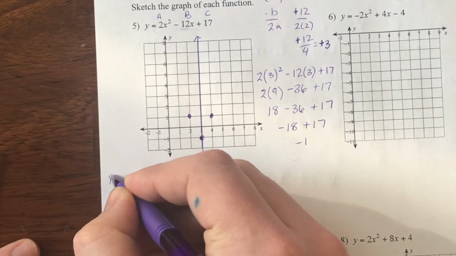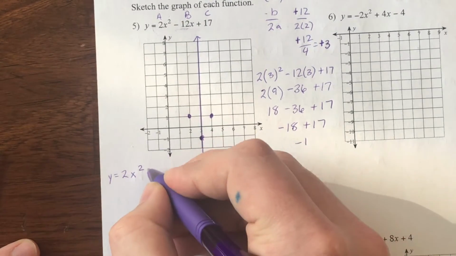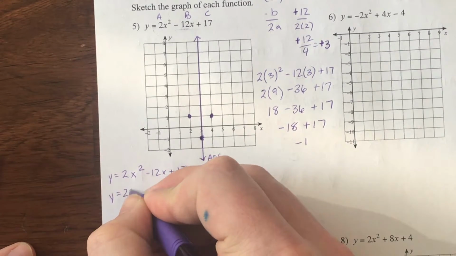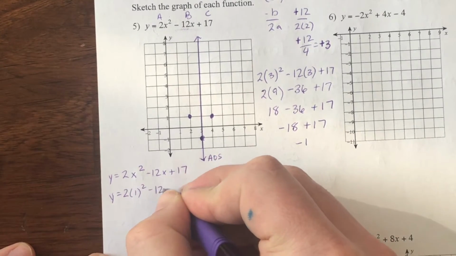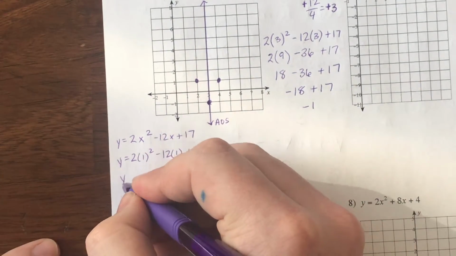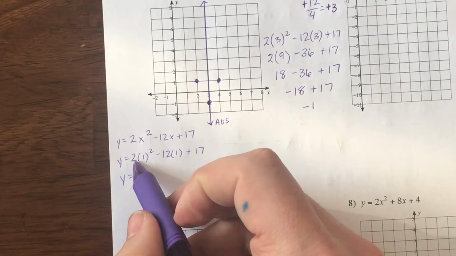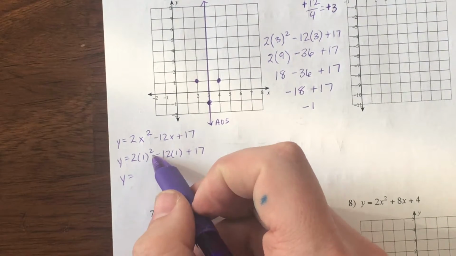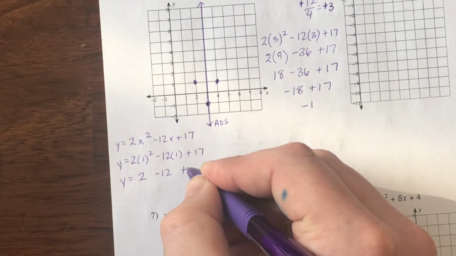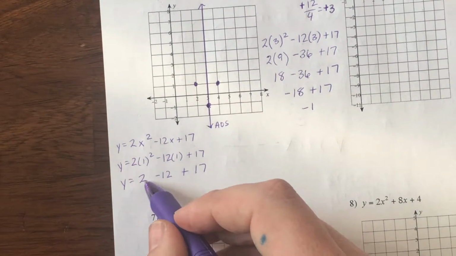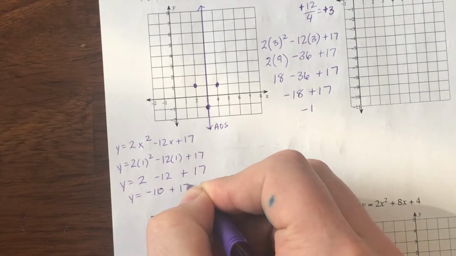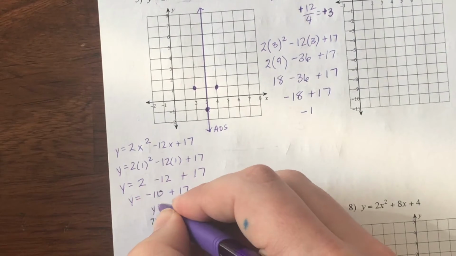So I'm going to say y equals 2x squared minus 12x plus 17. So that's y equals 2 times 1 squared minus 12 times 1 plus 17. So if you keep in mind here, 1 squared is 1, 1 times 2 is 2. Negative 12 times 1 is negative 12, and then plus 17. Well, 2 minus 12 will take us to negative 10, and then negative 10 plus 17 will actually take us to 7.